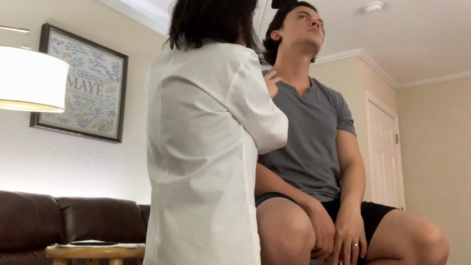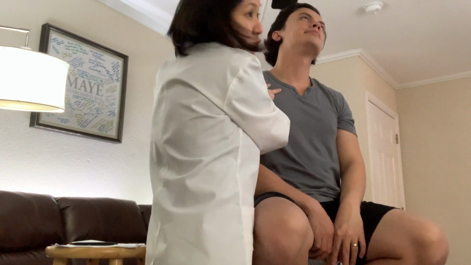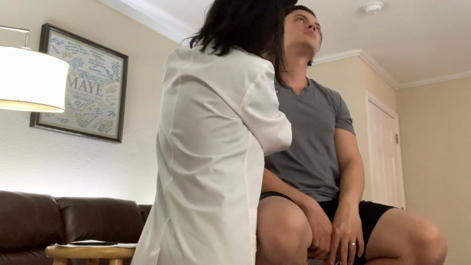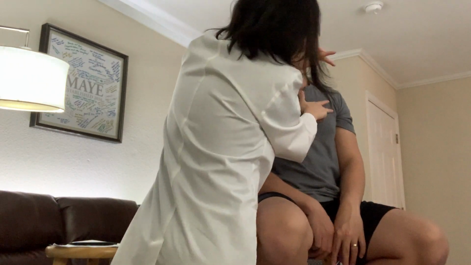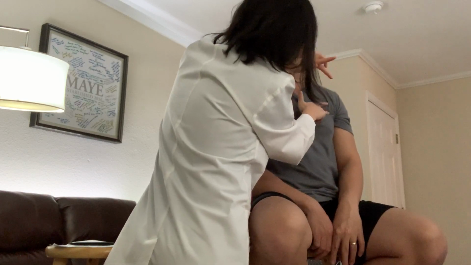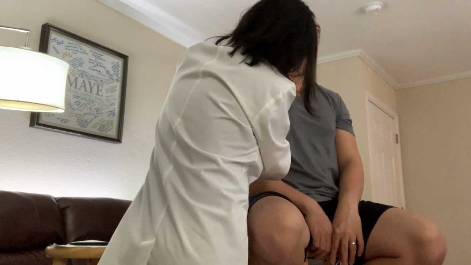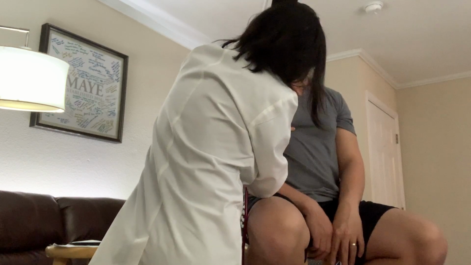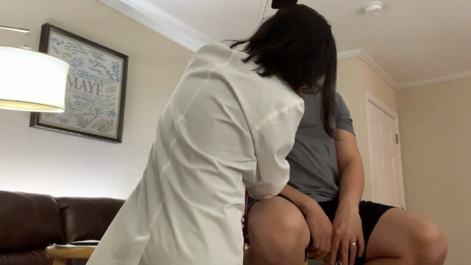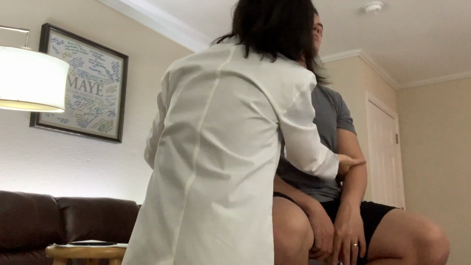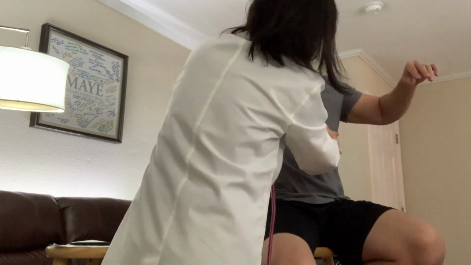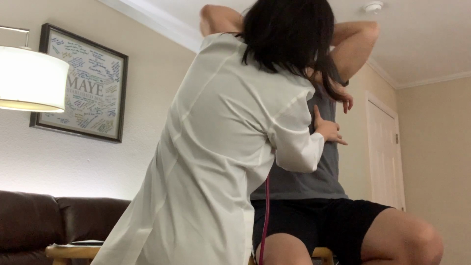Usually we would start here, and you should hear a resonant sound. You can also ask the patient to lift up his hand to the side or up.